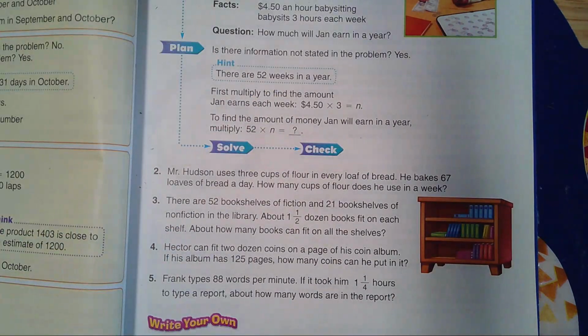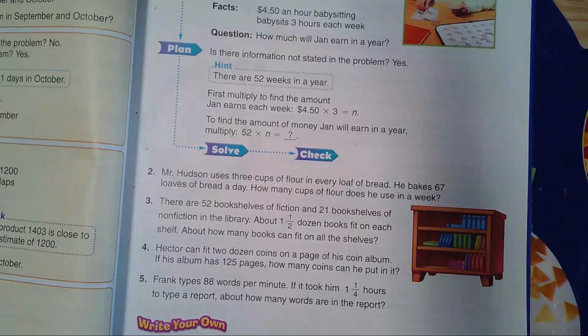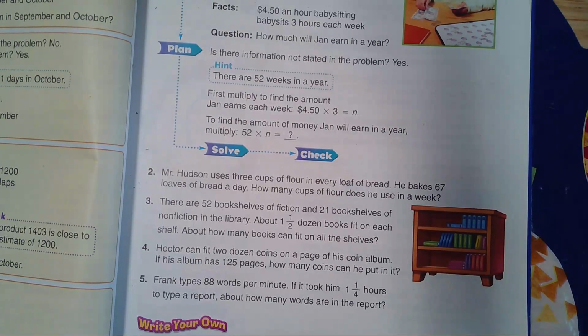So, I'll read number 3. It's a fraction. 1 and 1/2. In this case here, dig a little deeper. Fraction only works. Well, I'll read it to you and listen carefully. There are 52 bookshelves of fiction and 21 bookshelves of nonfiction at the library. 1 1/2 dozen books fit on a shelf. How many books are on all the shelves?